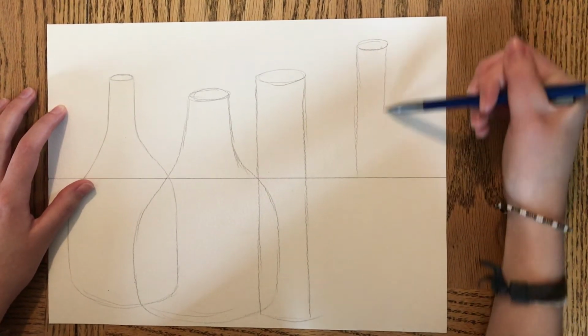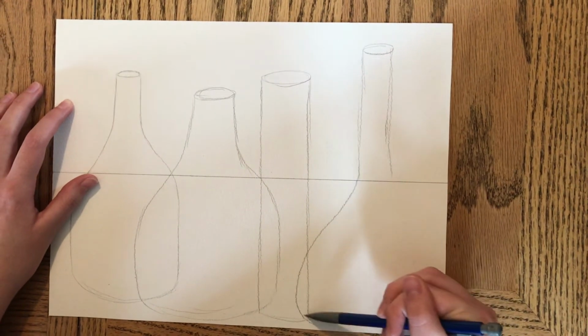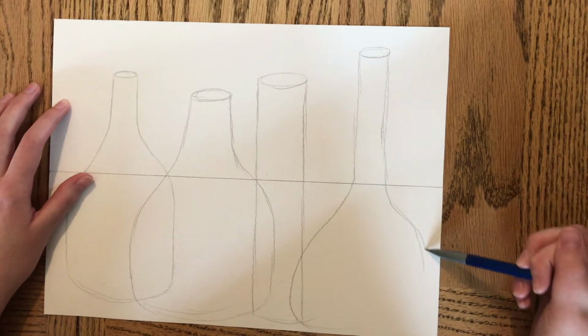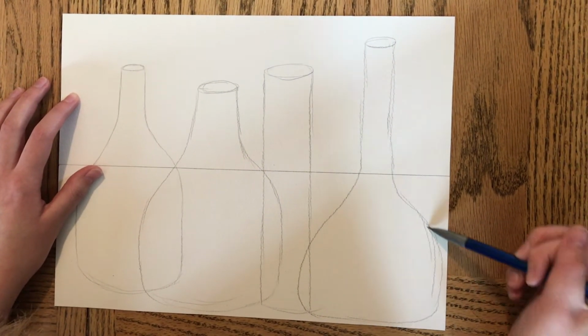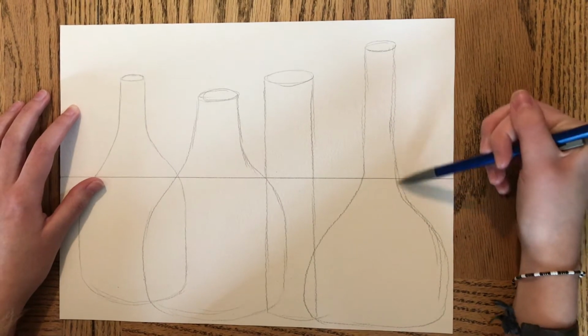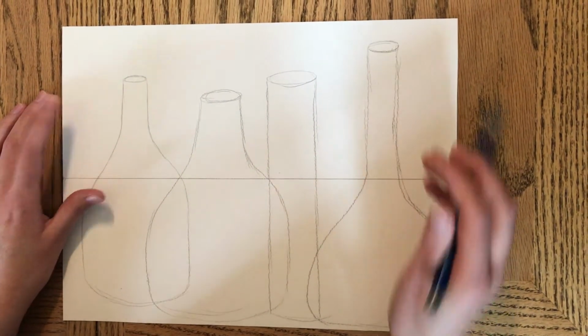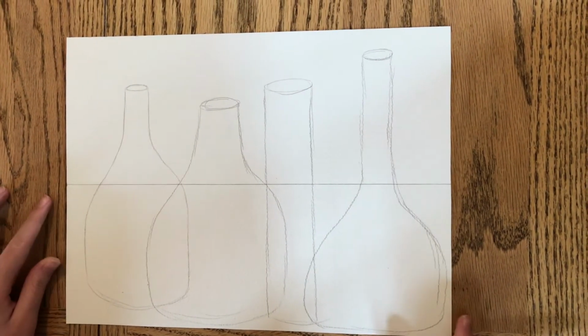Skinny at the top and really wide at the bottom. You can make these any shapes that you want as long as you are overlapping. And that's how you're going to do your contour drawings of your bottles.